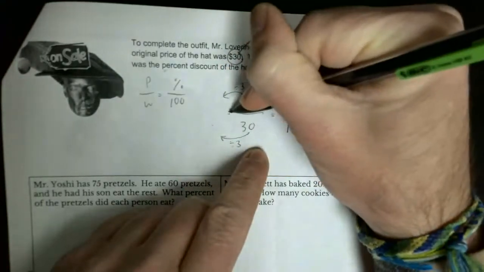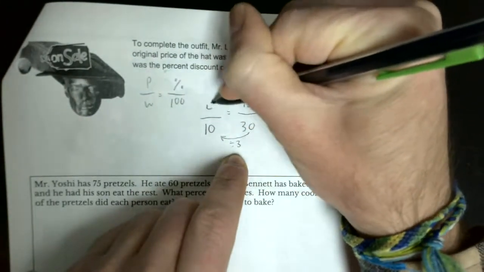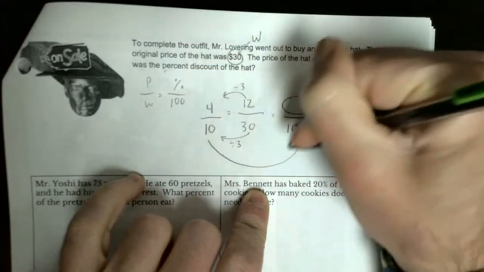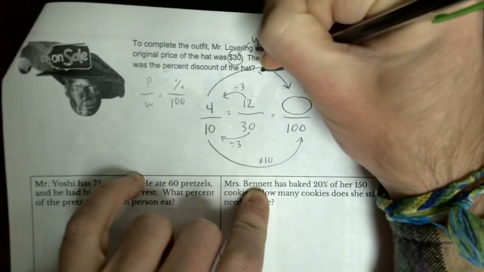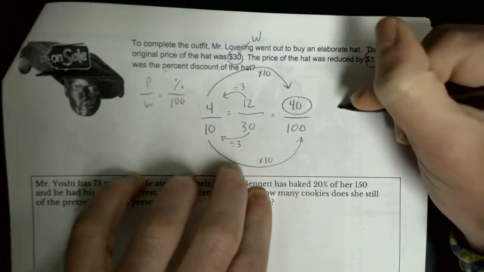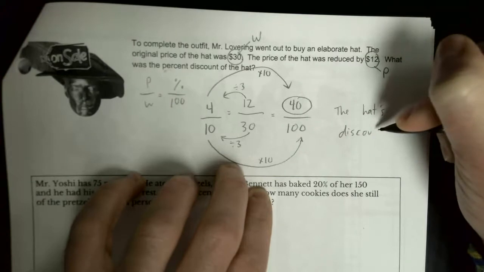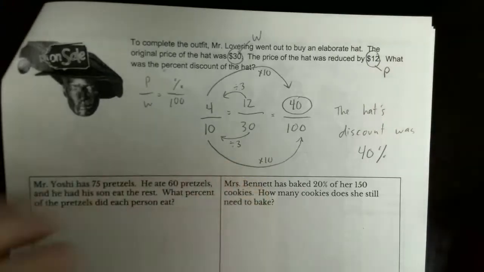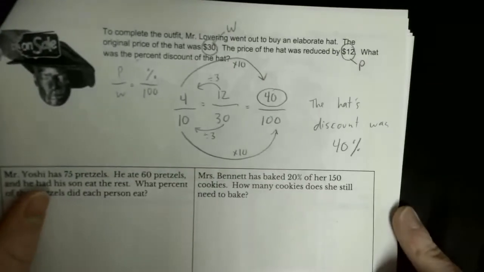All right. 30 divided by 3 would be 10. 12 divided by 3 is 4. Brilliant. Now we can get to 100. So we're going to multiply by 10, because 10 times 10 is 100. And then we multiply the 4 by 10 too. 4 times 10 is 40. So that means the hat's discount was 40%. That's nice. That's a good discount on that fabulous hat. And a very elaborate hat. It has a little feather in it. I think it'd be perfect for a Bills game.